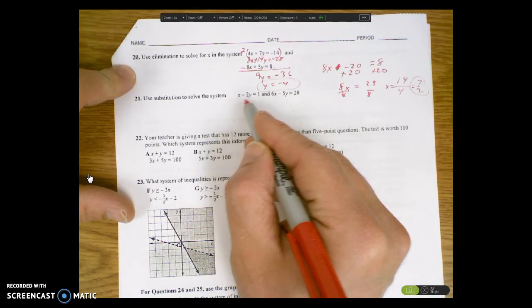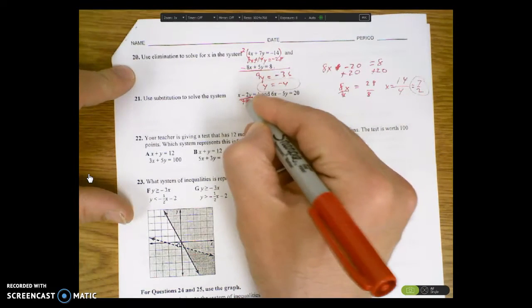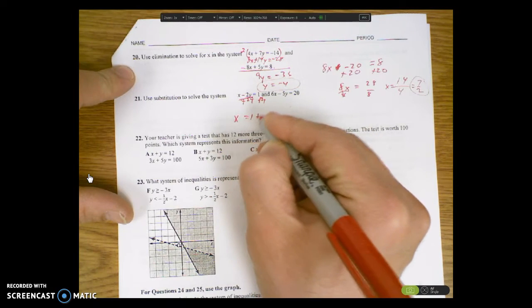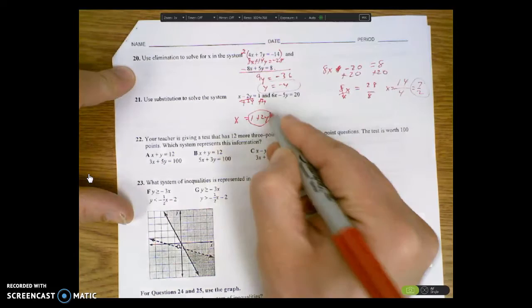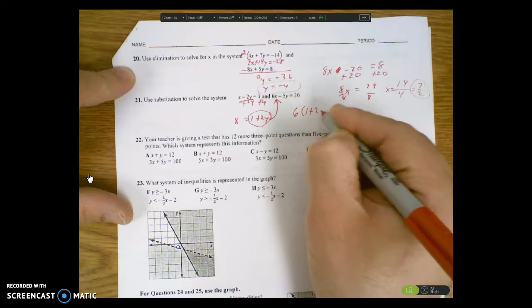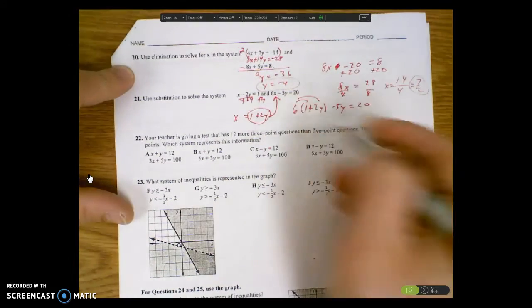Substitution on this one. This is a good candidate for substitution because I can easily solve this first equation for x by adding 2y to both sides. So x equals 1 plus 2y. Anywhere I see an x in the other equation, I'm going to put that. So 6 times (1 plus 2y) minus 5y equals 20. Distribute.